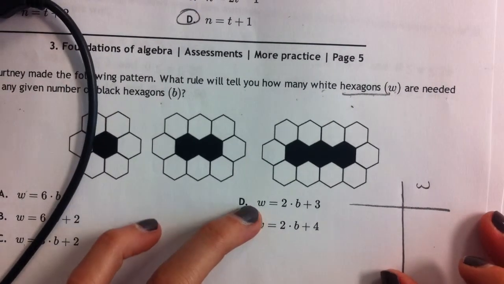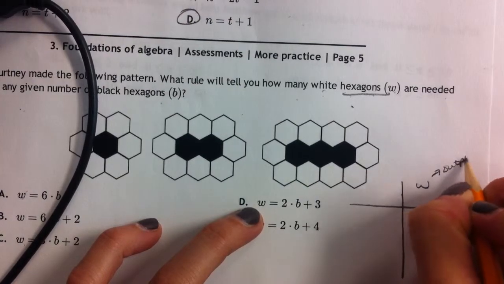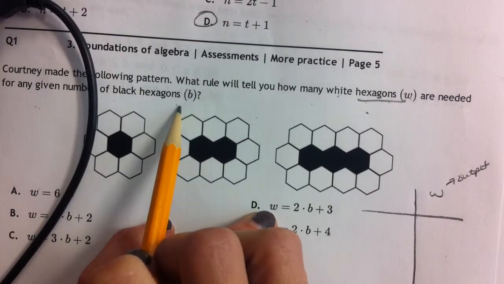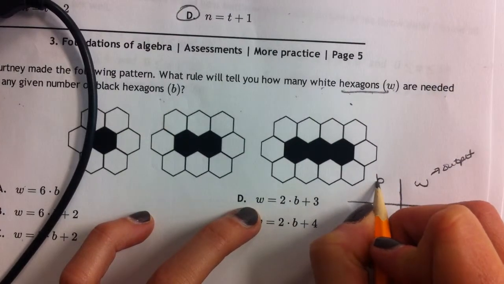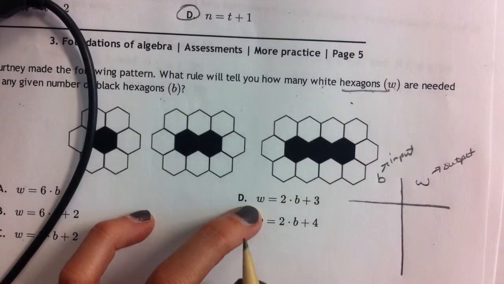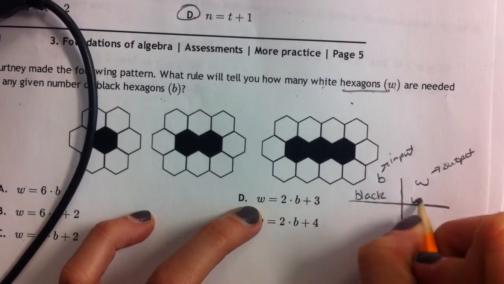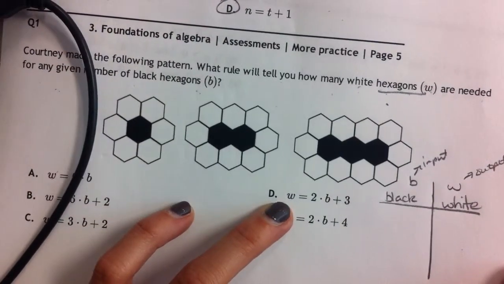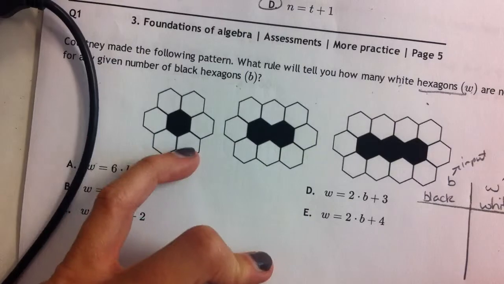The equation always starts with the output, so we know that W is the output, which goes on the right-hand side. Now it says are needed for any given number of black hexagons. So B is our input. So we've got black hexagons here, and we've got white here. What rule would tell you how many white hexagons are needed for any given number of black hexagons?